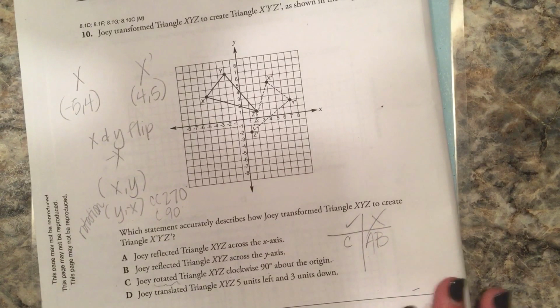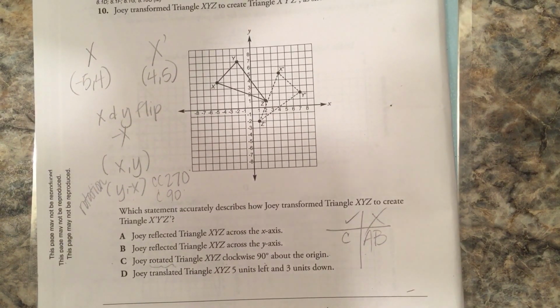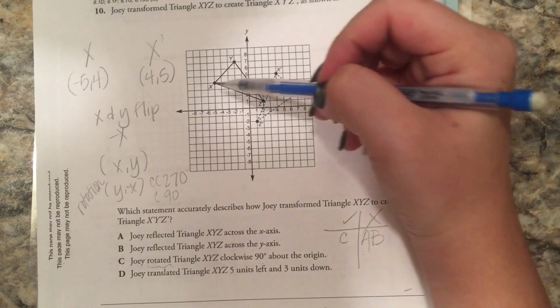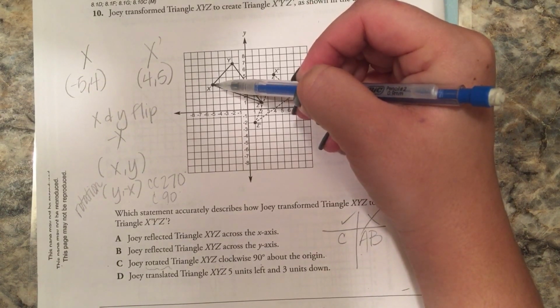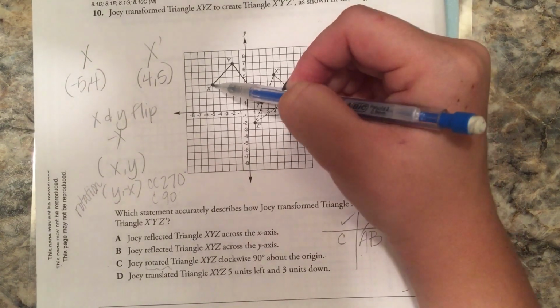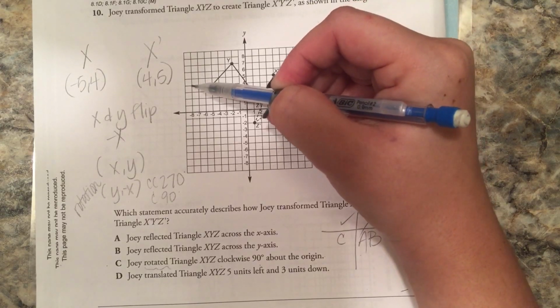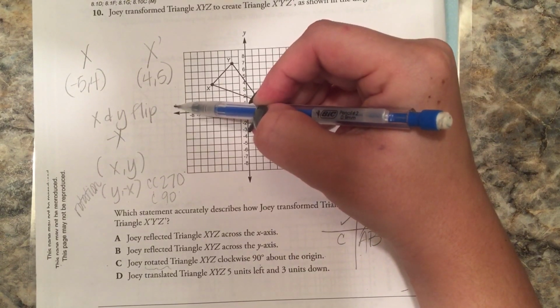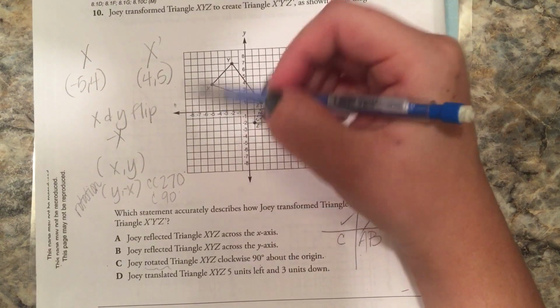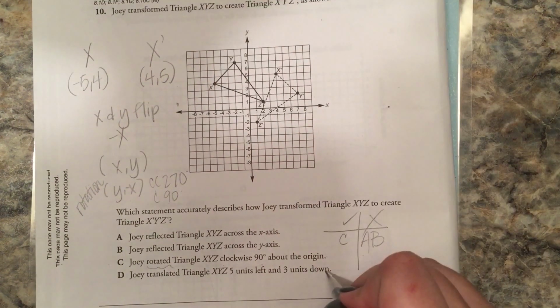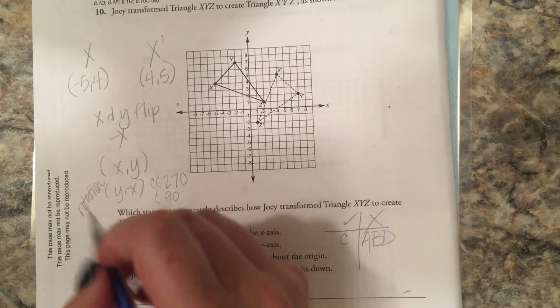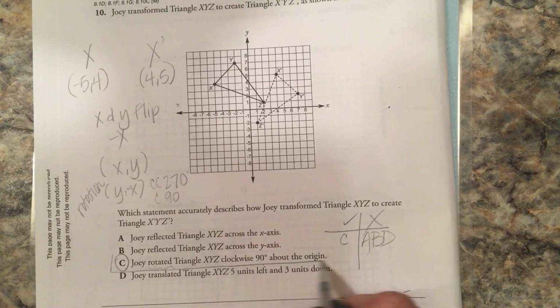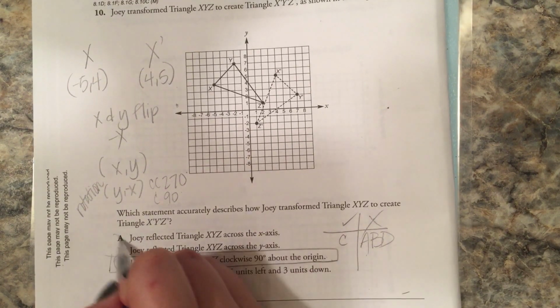I'm gonna go ahead and record C over here, but we're gonna be thorough and check option D, which says that Joey translated triangle XYZ 5 units left and 3 units down. So what that would be is going from one point to another. We should have gone 5 units to the left. So let's start at X and go 5 units left. 1, 2, 3, 4, 5, and then 3 units down. 1, 2, 3. Okay, this is like out in the middle of nowhere. There's not even a grid over here. So this is going to instantly become false. My answer is C. We ruled all the other guys out.